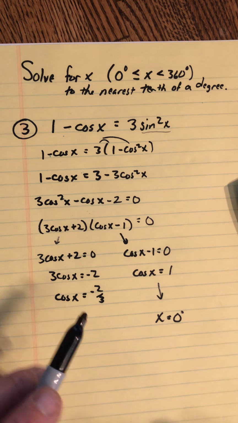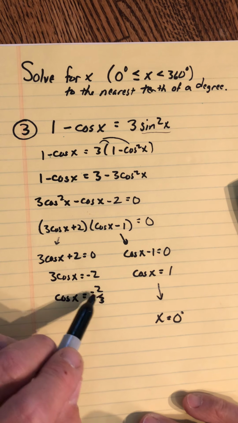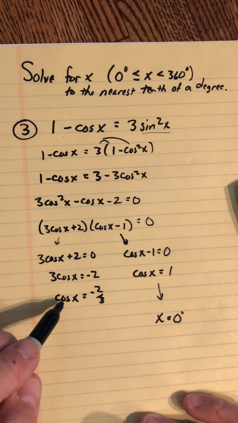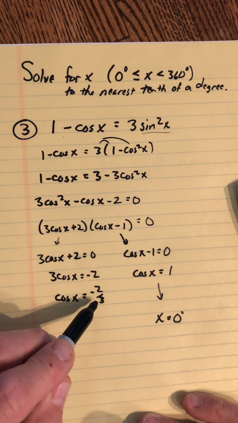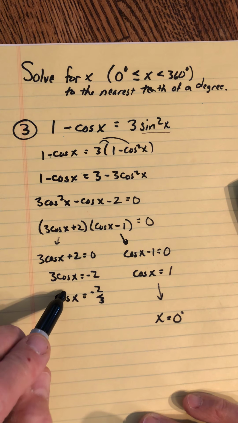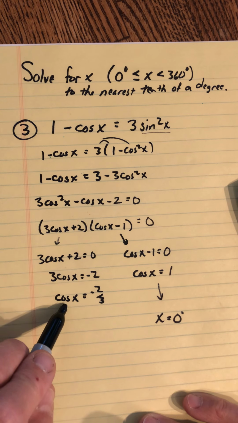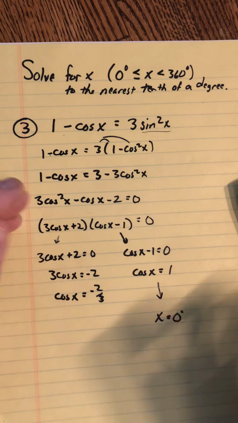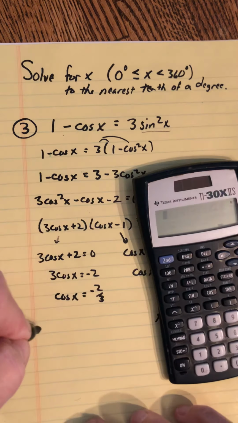So here's what I want you to do. Ignore the negative at first and just get the reference angle by doing the inverse cosine of 2/3. And then the negative, we'll just place that in the proper quadrants because we know where the cosine's negative. The cosine's negative in the second and third quadrants only.